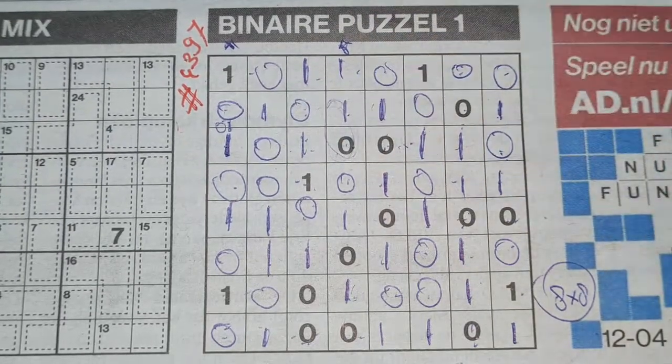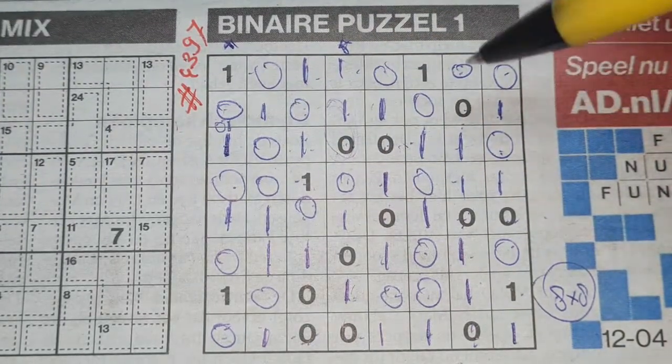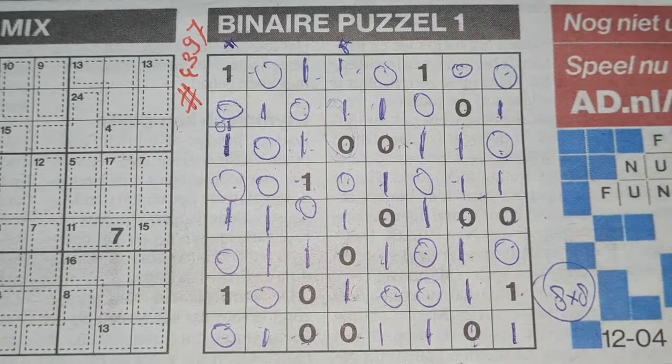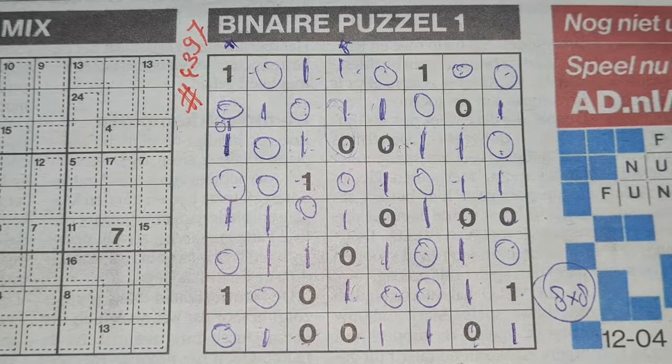Finish in 4 minutes. Yes. And I like this one. Yes, I really do. A quick one to solve. Only one time comparing.